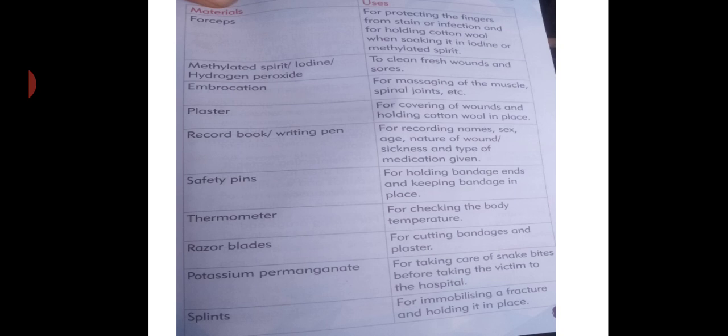We have safety pins for holding bandages and keeping the bandage in place. Thermometer. Now, when someone gets injured, you can use the thermometer to note that person's temperature, to know how cold or how hot that person's body is. Very, very important. Now we have potassium permanganate. We use it for taking care of snake bites before taking the victim to the hospital. We also have splints for immobilizing fractures. When someone gets fractured, the bones will be dangling, they will be apart. So the splints will help to hold them in place.